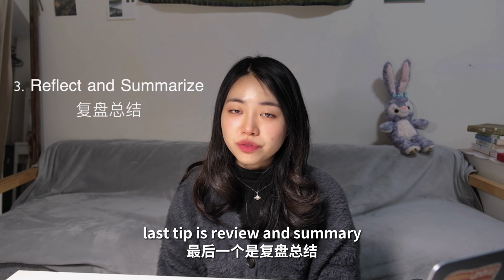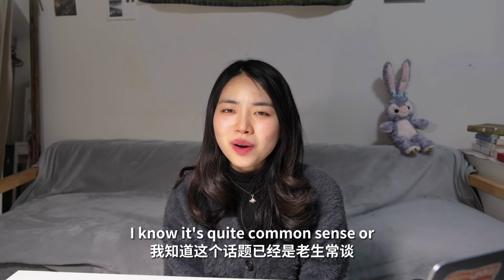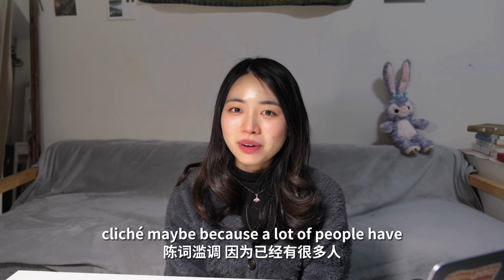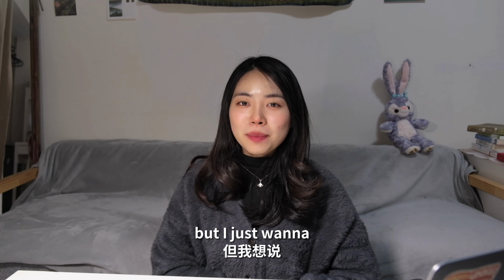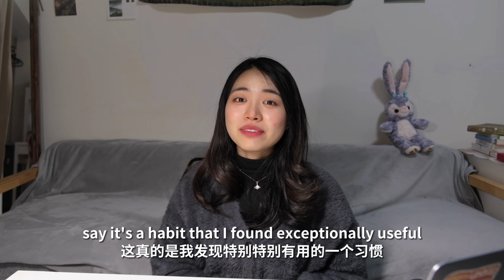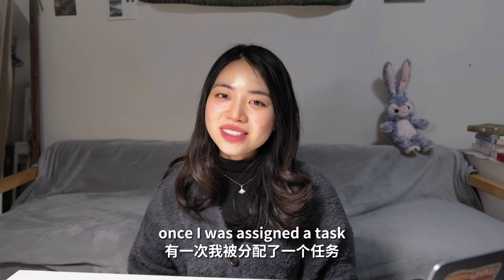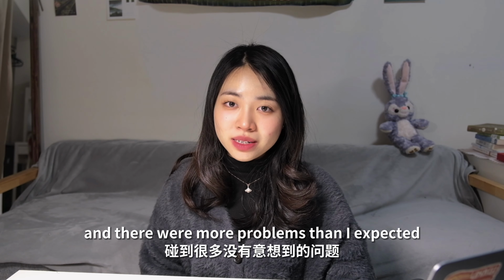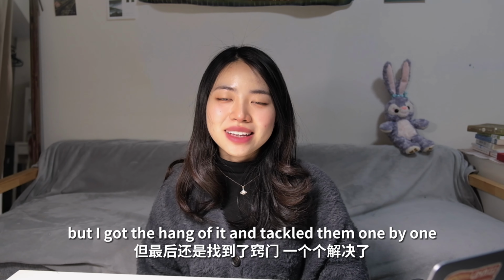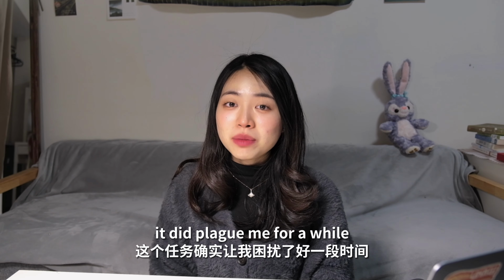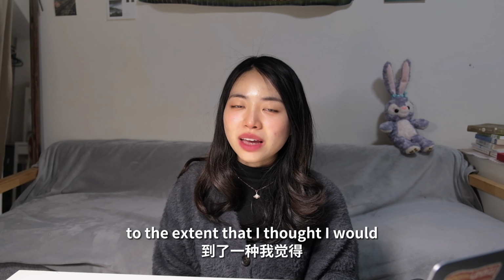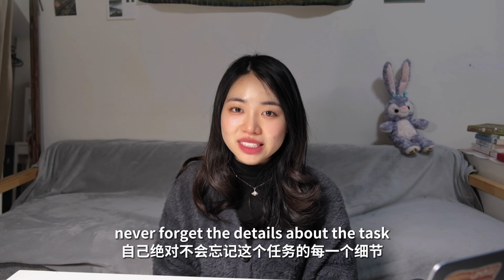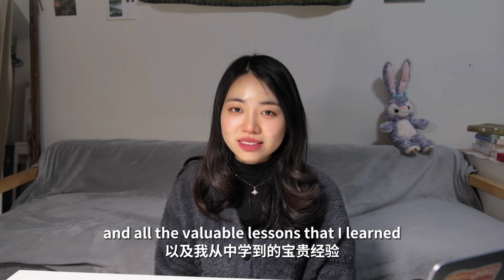Last tip is review and summary. I know it's quite common sense or cliche maybe because a lot of people have talked about the perks of it. But I just want to say it's a habit that I found exceptionally useful. Once I was assigned a task, and there were more problems than I expected. But I got the hang of it and tackled them one by one. It did please me for a while to the extent that I thought I would never forget the details about the task and all the valuable lessons that I learned.